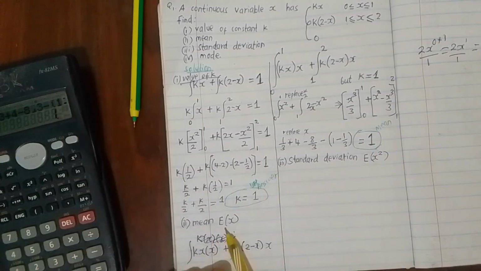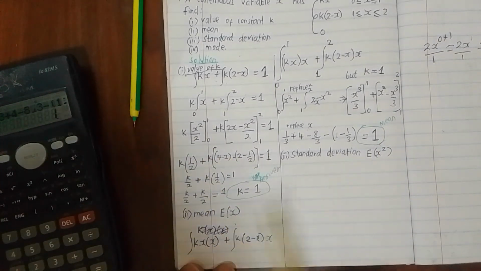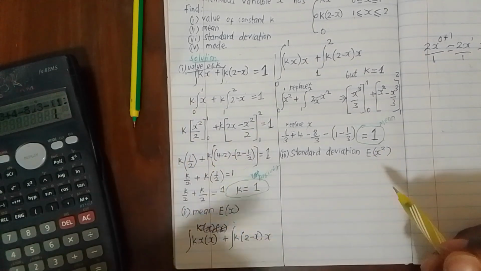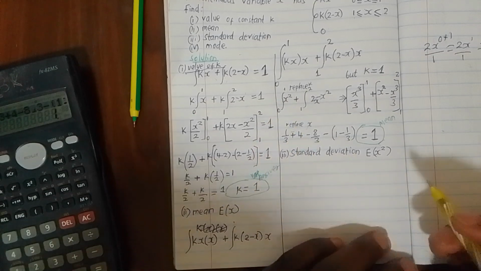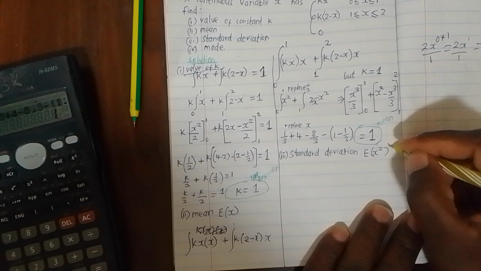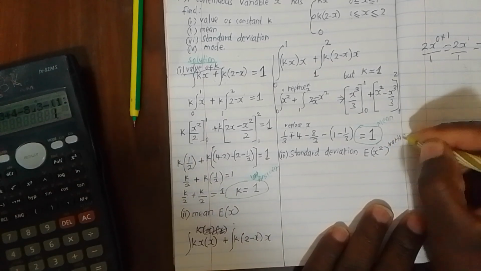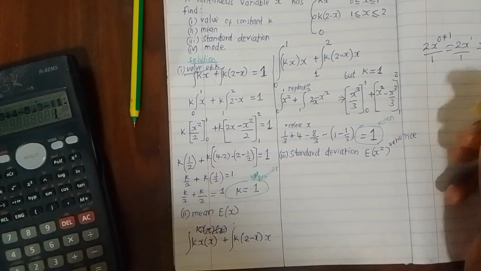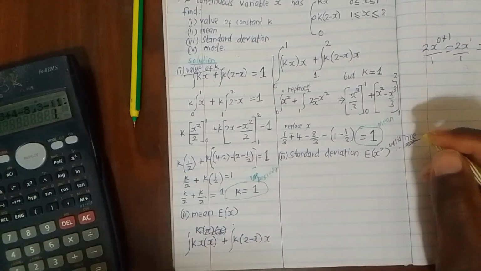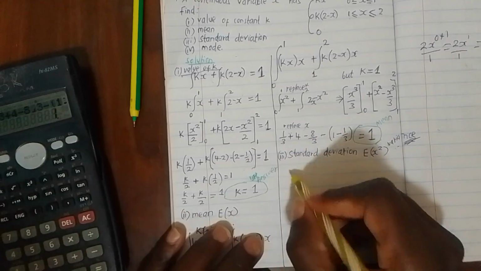You remember the mean was e times x. Now it will be e times x squared. So this x will be 2 times x twice. This one is also known as the variance. You can be asked to find it; the standard deviation is the same as the variance, so let's rewrite them.